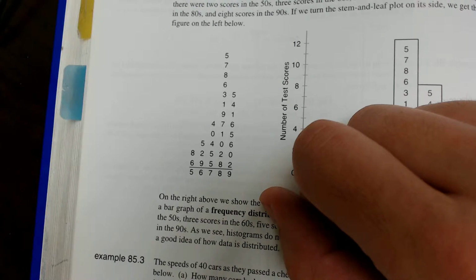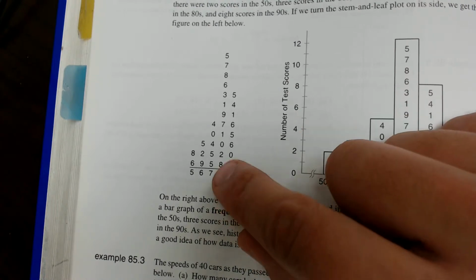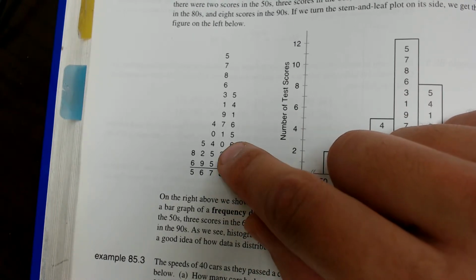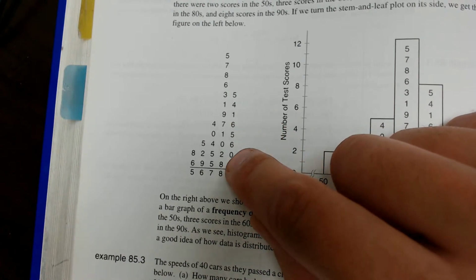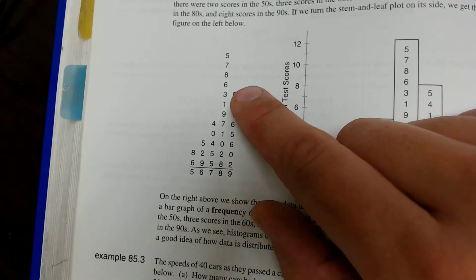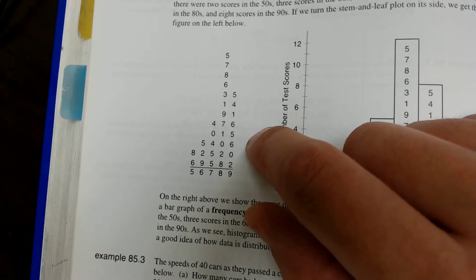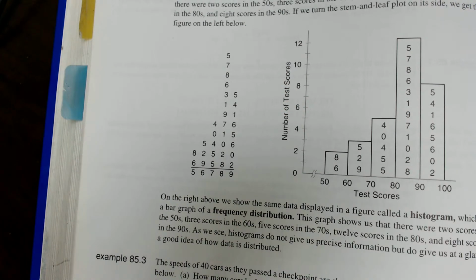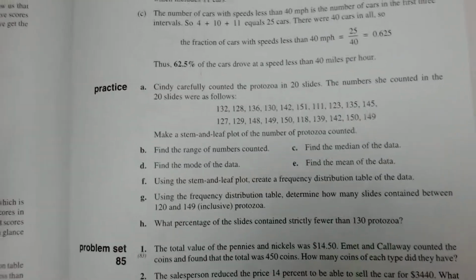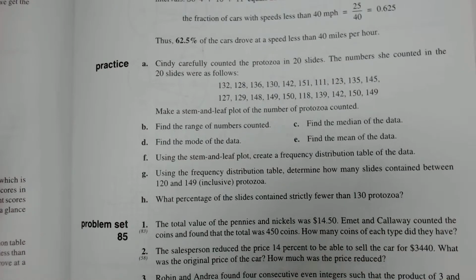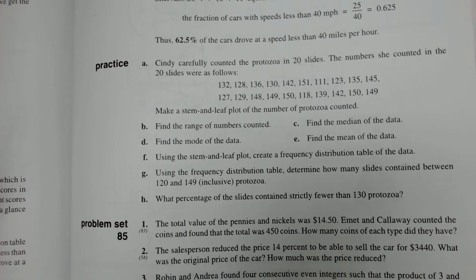So the modes here could be 75, 87, 88, and 81, along with 96, because those are all the numbers that show up twice. In your problems, I don't think you're going to have that issue, because that was a poor example. Yeah, you're not going to have that problem.